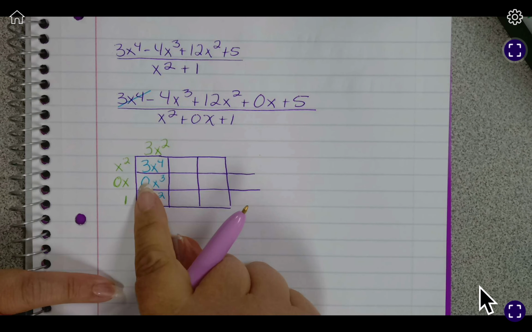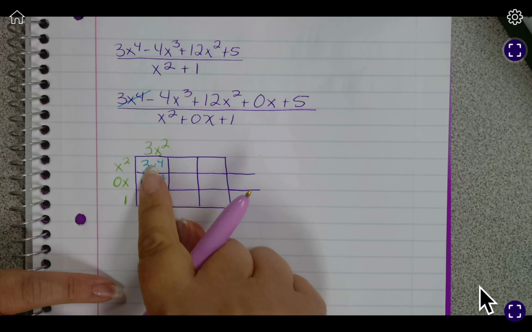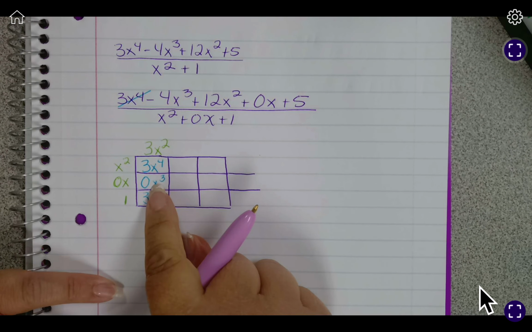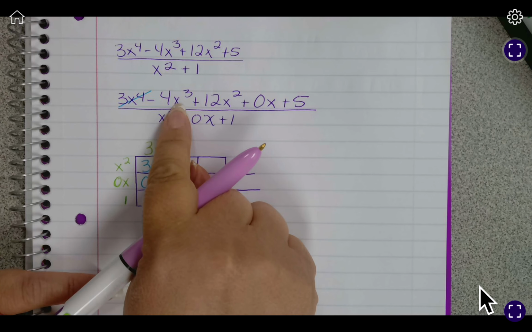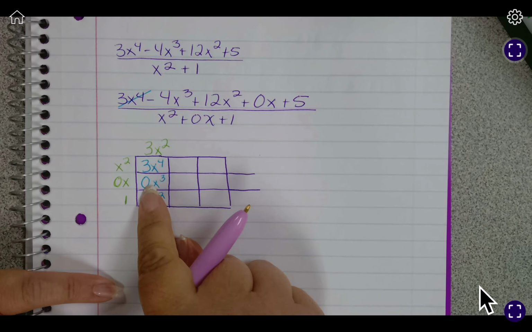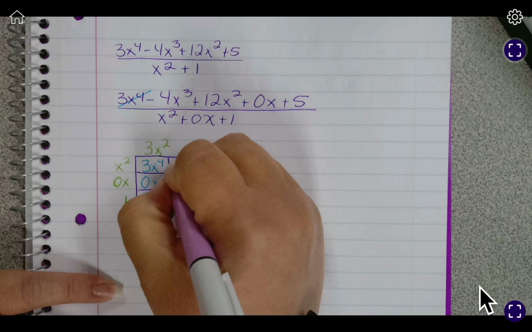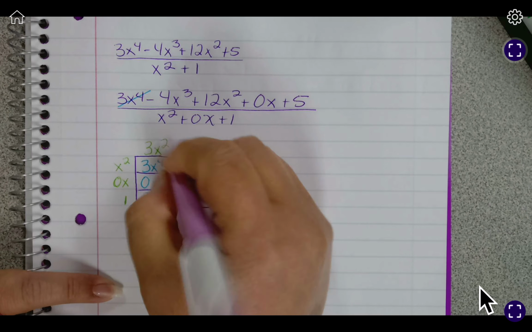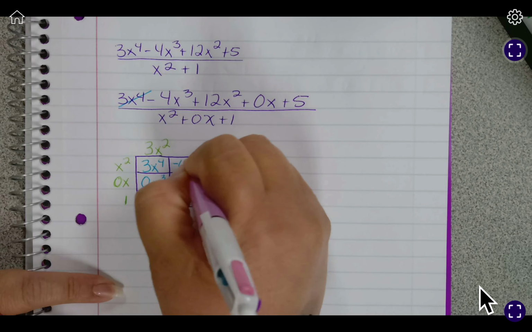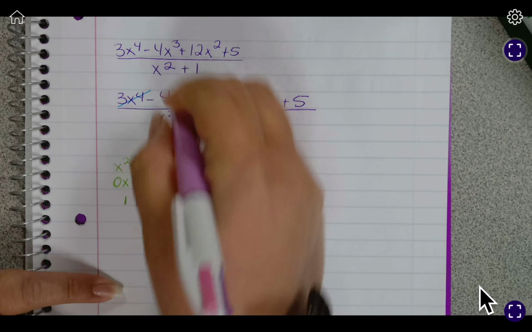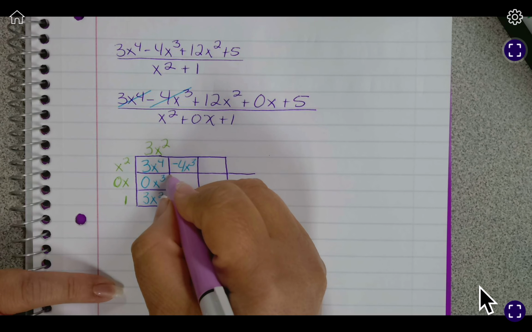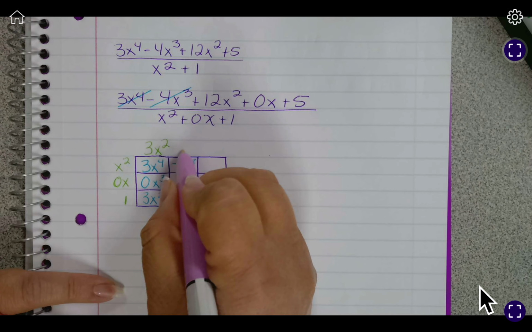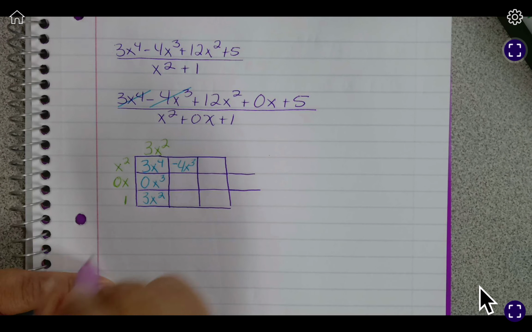Okay, so now I have this diagonal, which is my cube diagonal, should add up to negative 4x cubed. I have 0, 0 plus negative 4x cubed will give me my negative 4x cubed right there. Now we get our factors and start filling this in.